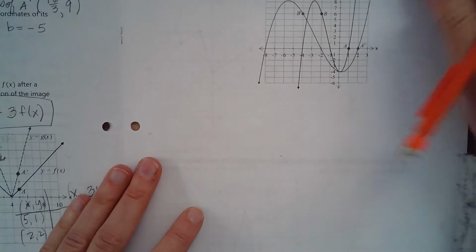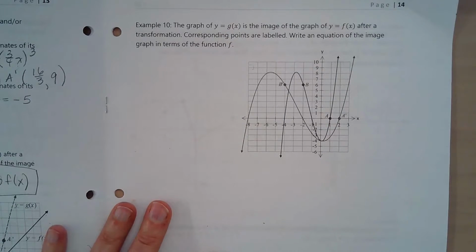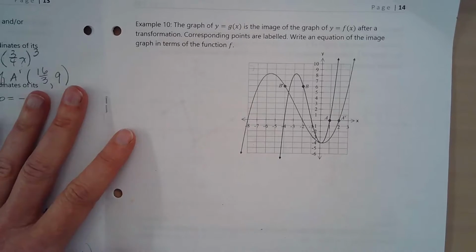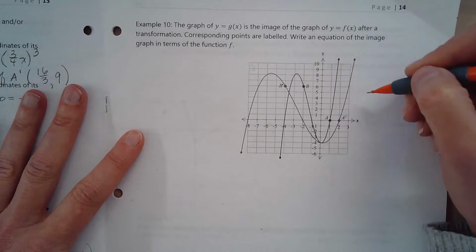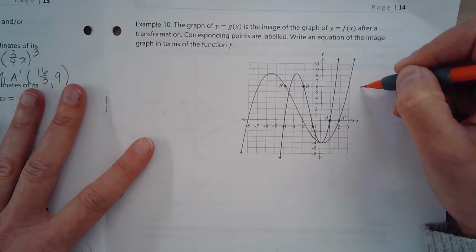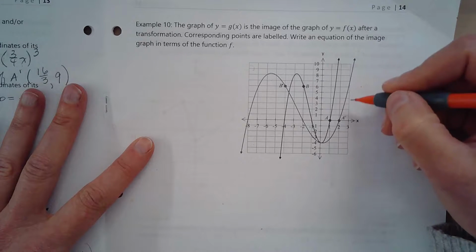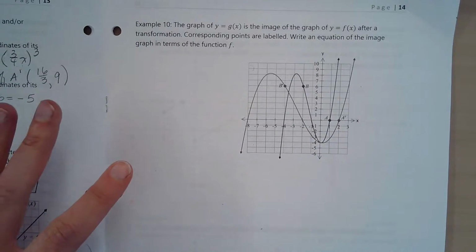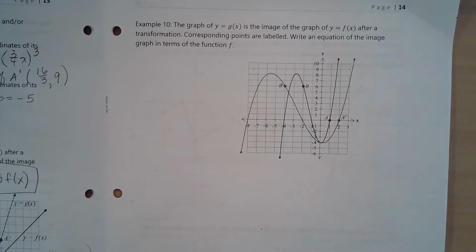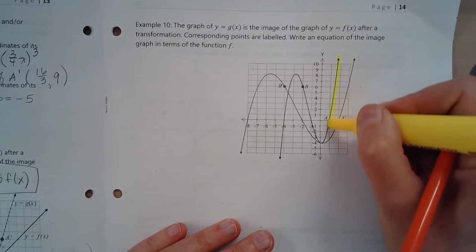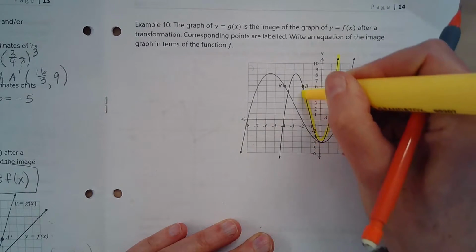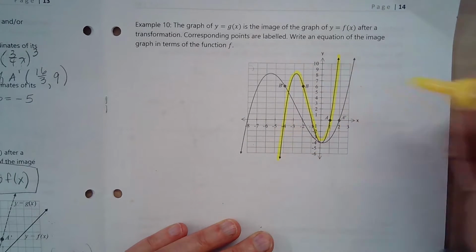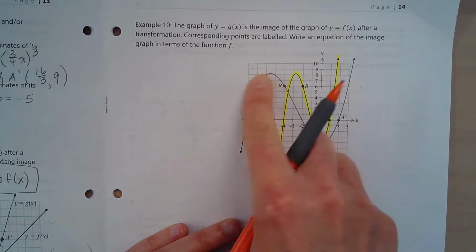All right, let's take a look at this one. This was all about vertical and horizontal, so probably this is going to involve a horizontal. This is the original. Again, one is not dotted, but you can kind of see. I'm going to do the original, maybe outlined. Here's my original. It contains A and B. And the other graph has A prime, B prime.